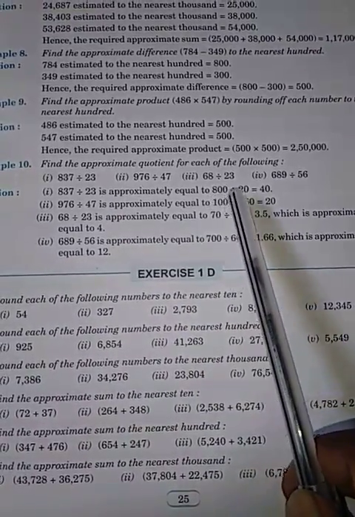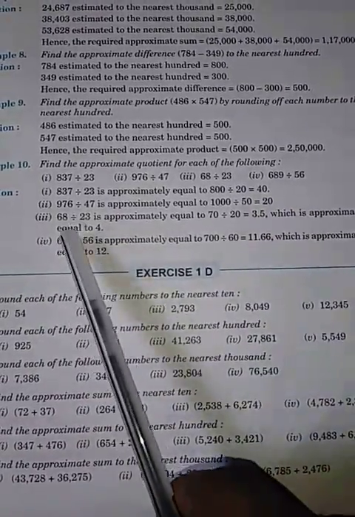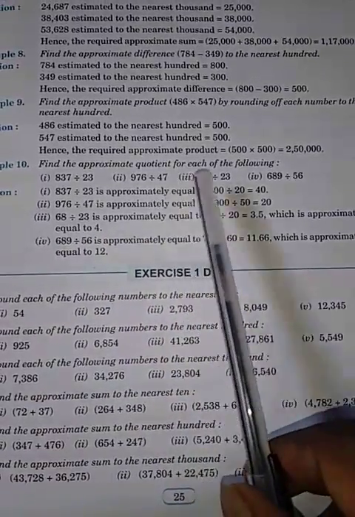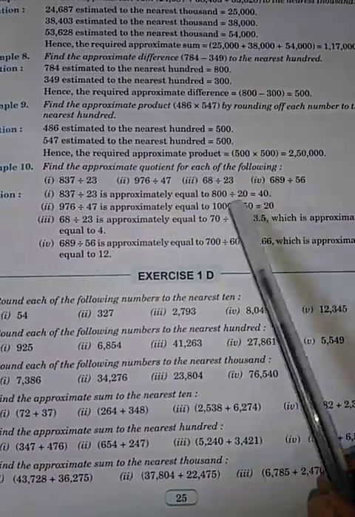So 800 divided by 20 is equal to 40. Similarly, other problems can be solved.